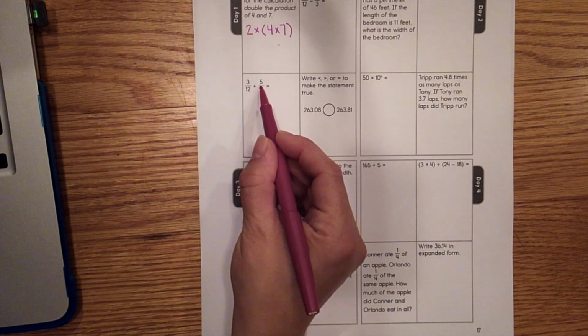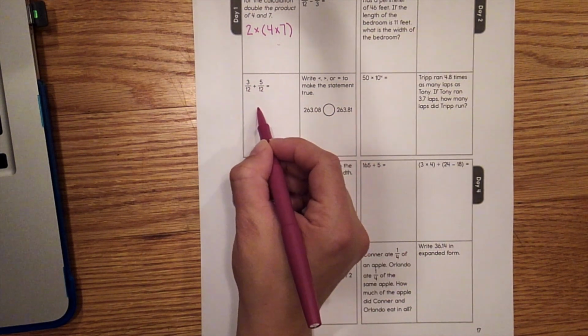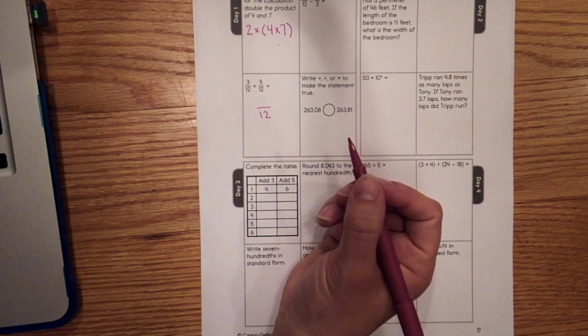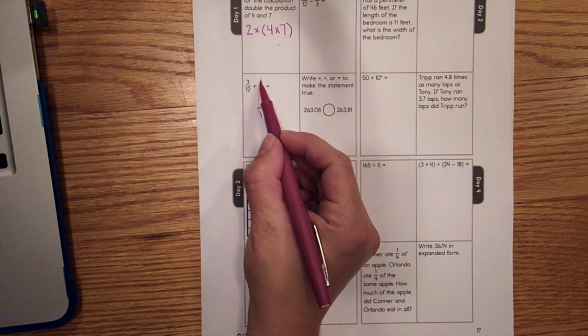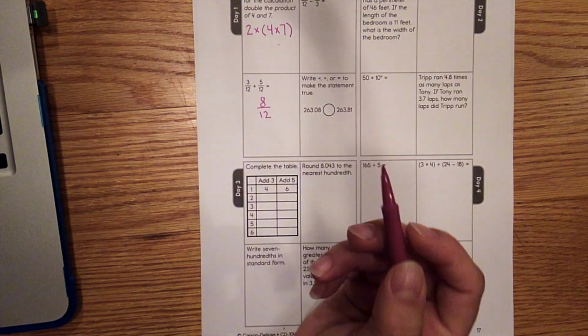3 twelfths plus 5 twelfths. Well, we have common denominators of 12, so there's nothing that needs to be done there. We're going to keep it. 3 plus 5 is 8. 8 twelfths.